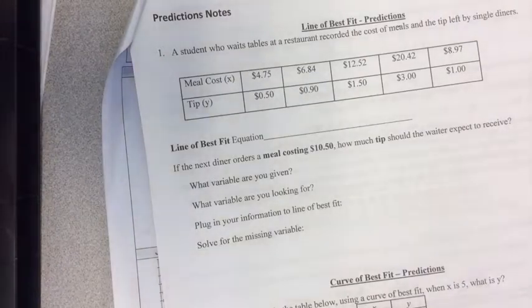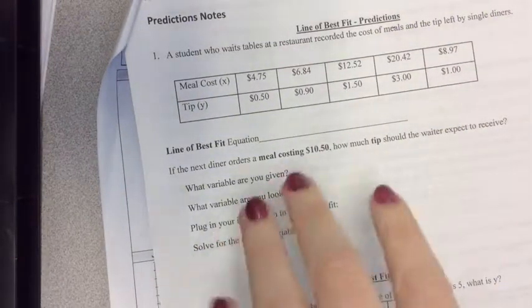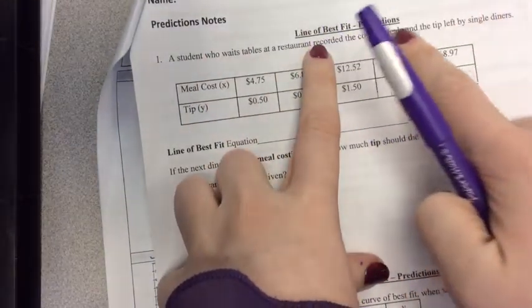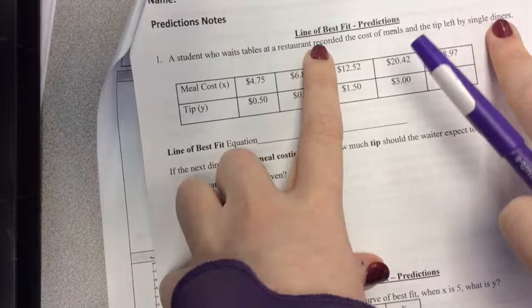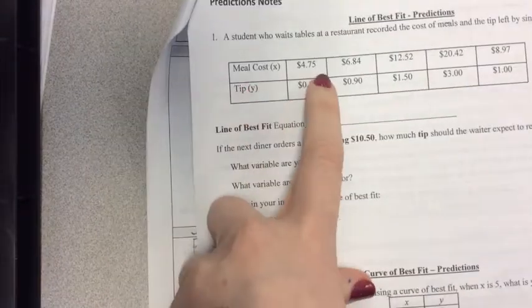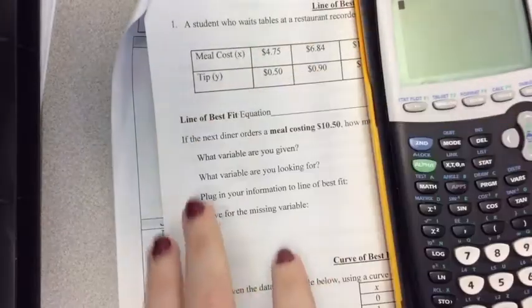Now we're going to take equation of best fit one step further by using those equations to make predictions about different situations. So this first situation says a student who waits tables at a restaurant recorded the cost of meals and the tip left by single diners. So they gave us our meal cost and our tip. And so we need to put this into our calculator.